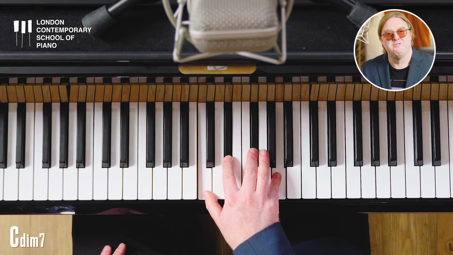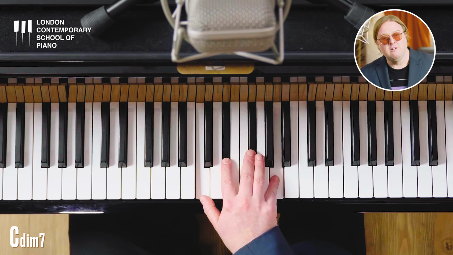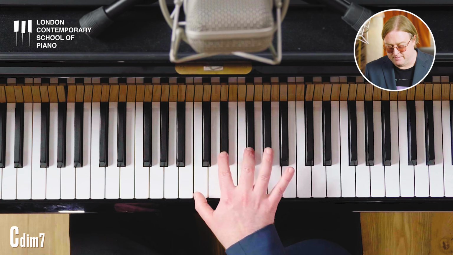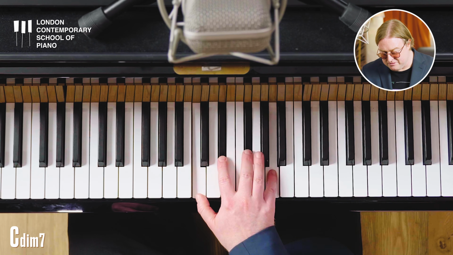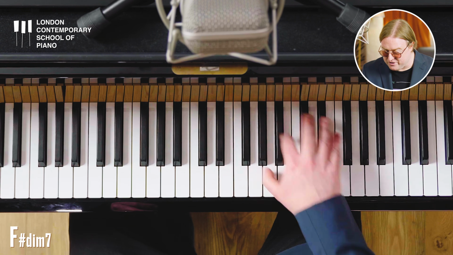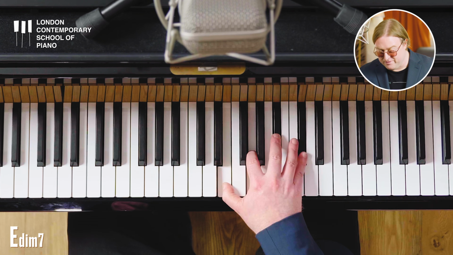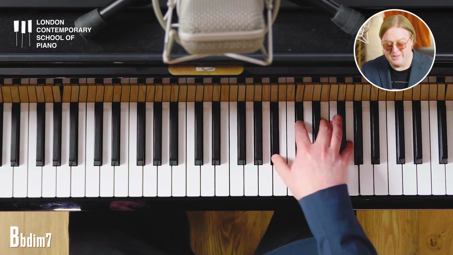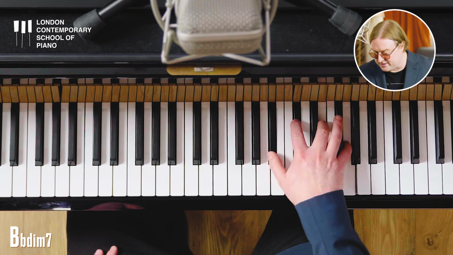I like to call it a full diminished chord rather than a diminished 7. I like that title better, full diminished, because it sounds full. It's got that fullness to it that perhaps the diminished triad doesn't have. So that's how you formulate and find diminished chords. And there actually aren't that many of them because they all invert onto themselves. C sharp diminished inverts onto E, inverts onto G, inverts onto B flat. Bit of theory going on there, I know, but it's the shape you want to learn. You want to get the shape under your fingers.